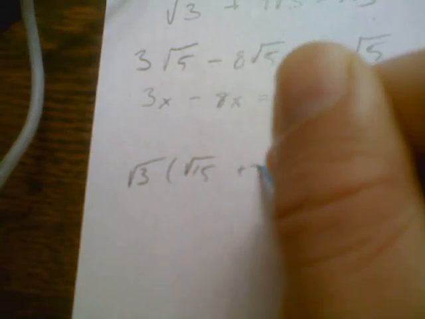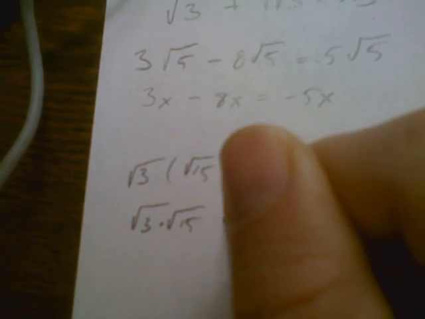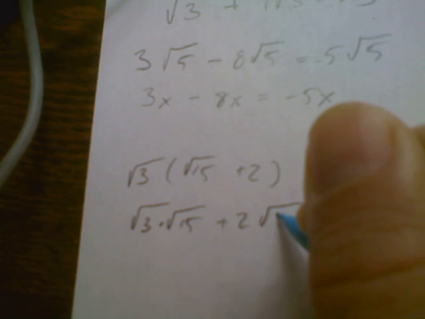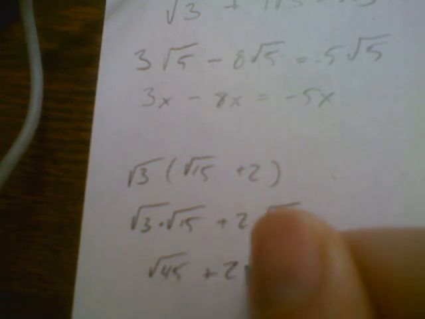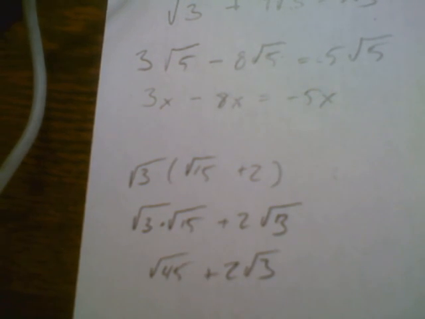Sometimes we might see one that looks like square root of 3 times the quantity square root of 15 plus 2. Well, this tells us to distribute. Square root of 3 times square root of 15, plus 2 times square root of 3. This becomes square root of 45 plus 2 square root of 3.